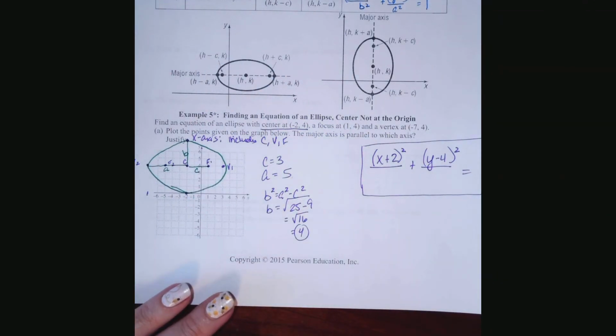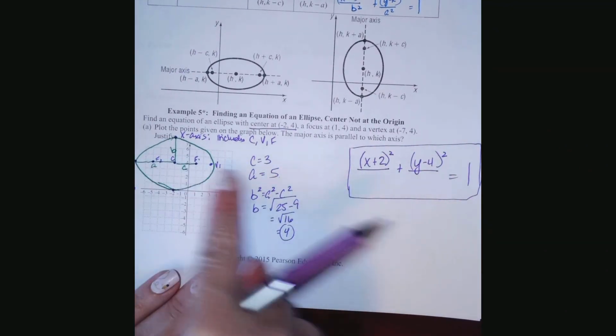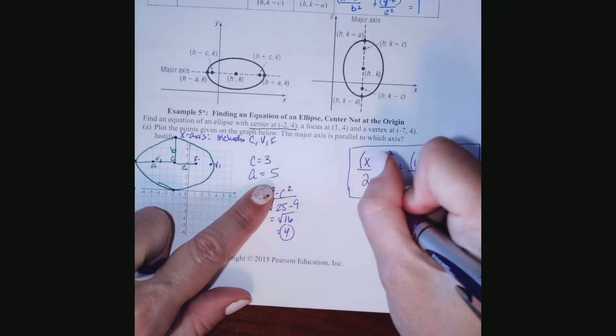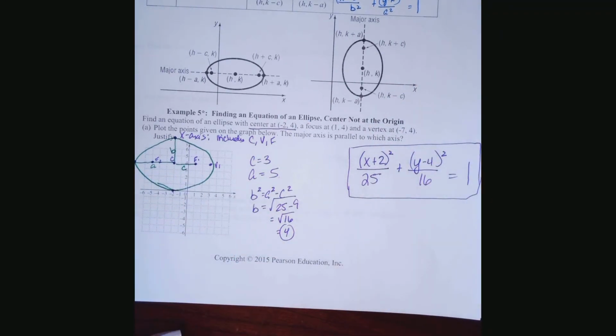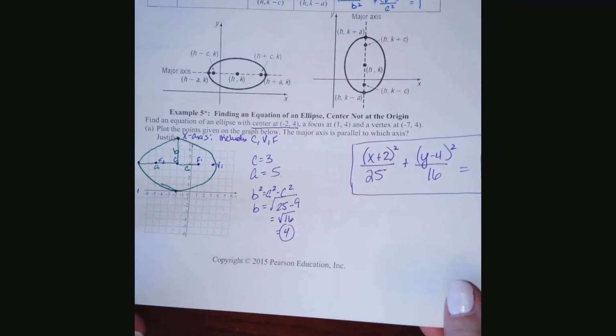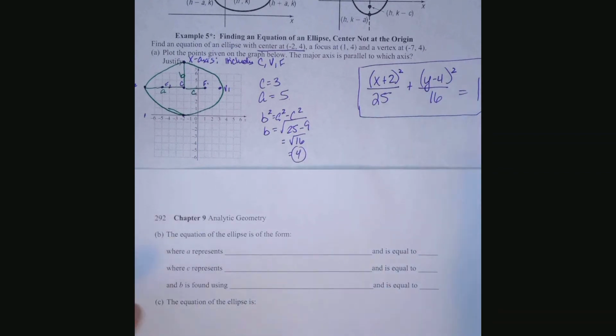When I come to finish my equation, my major axis is parallel to the x, so this is going to be 25, and then b squared is 16. There's my equation. I started to say any questions about that, but you guys can't ask me questions in real time. I hate that. The next page, we kind of finished filling in some of this information we talked through here.